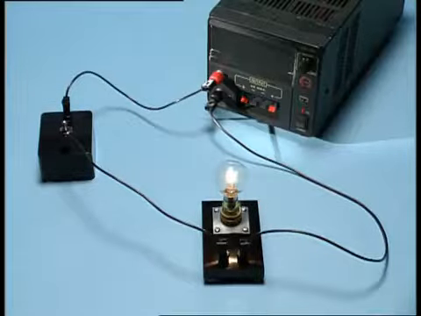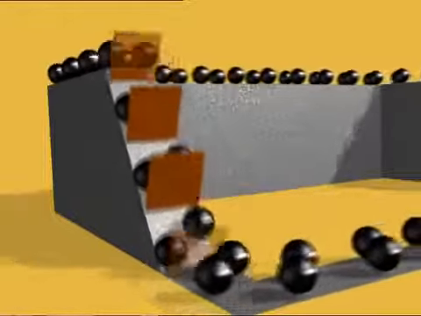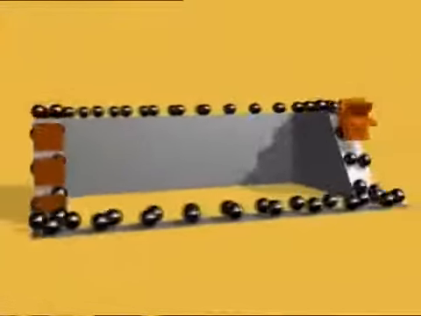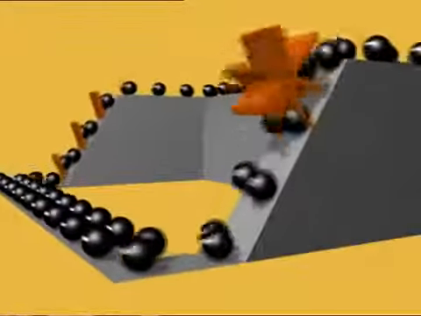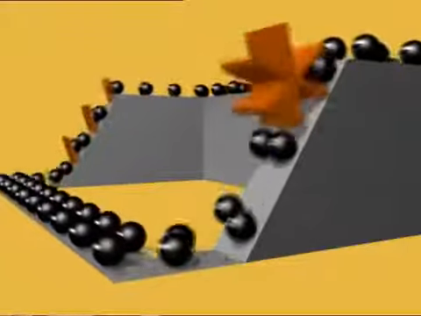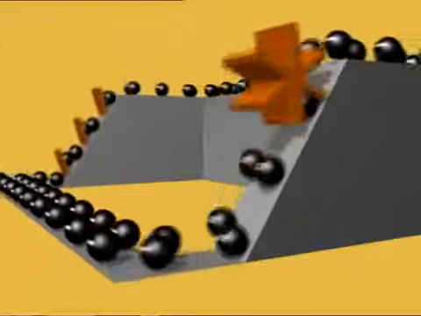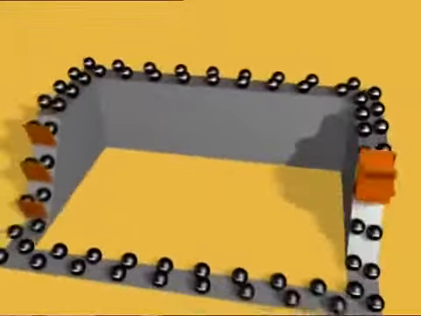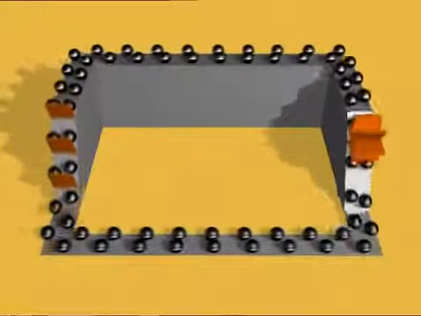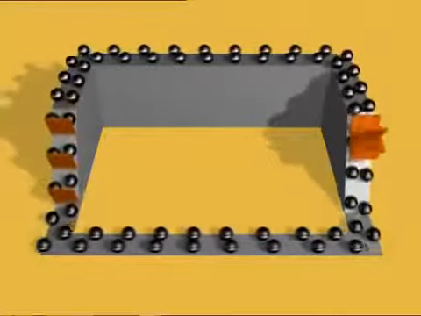switching on to a higher level. The paddle wheel represents the electrical component, like a light bulb. As the charges pass the wheel, they turn it and fall to a lower level, losing potential energy. All the electrons return to the escalator, where they gain potential energy again.